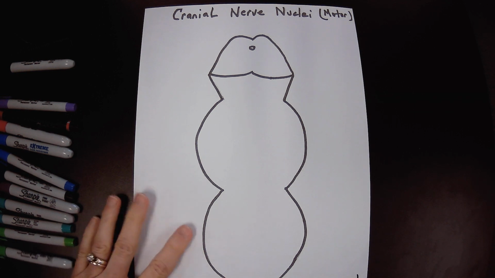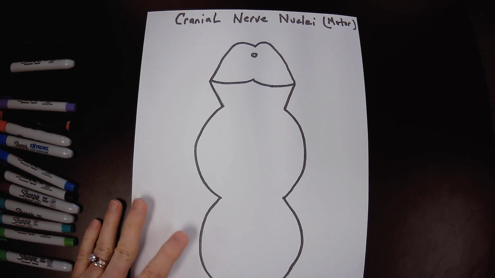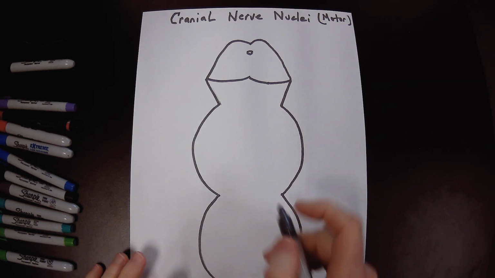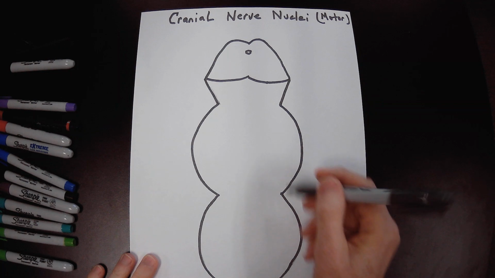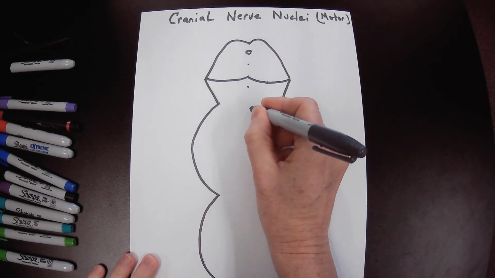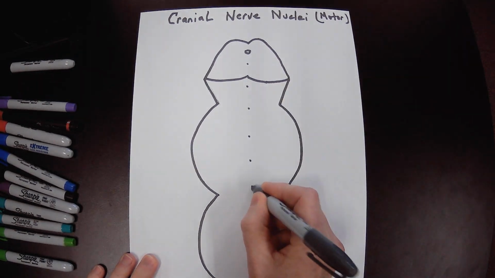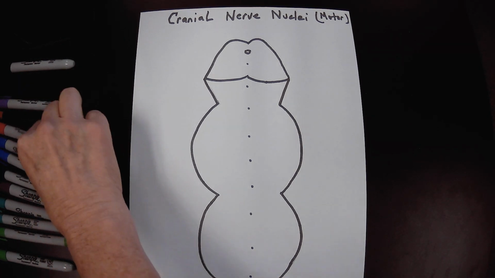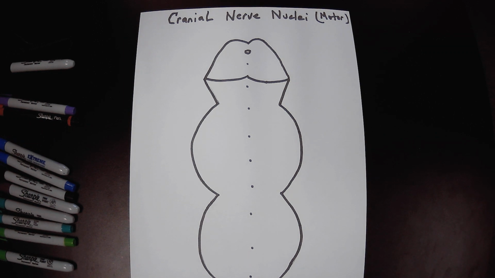So the first picture that I have up here, we're going to look at all the motor nuclei that are involved for cranial nerves. And again, here's your midbrain, your pons, your medulla. Always like to have a midline, because remember the cranial nerves are going to be bilateral. Cranial nerve number 1 and cranial nerve number 2 do not have any nuclei that are in the brainstem proper.